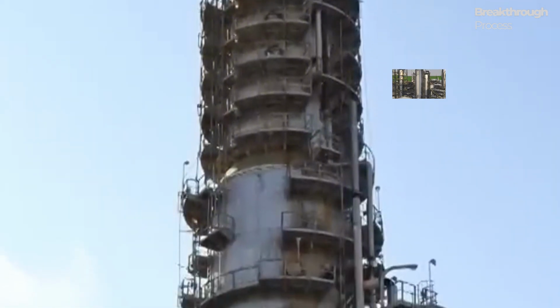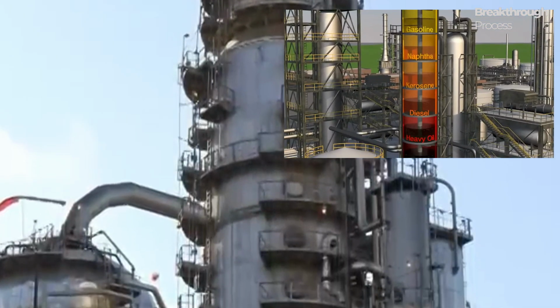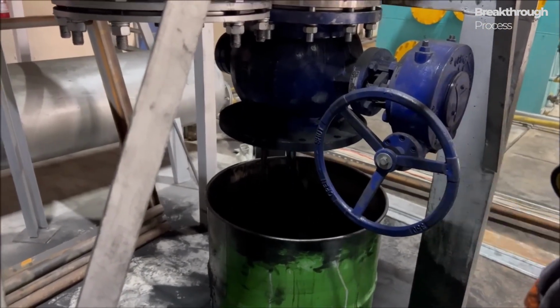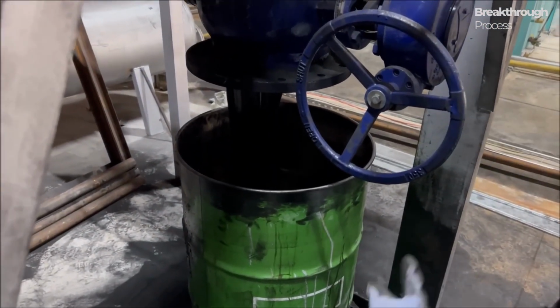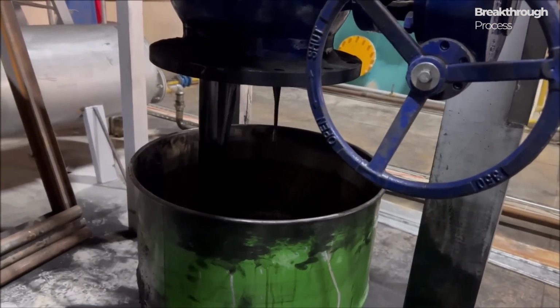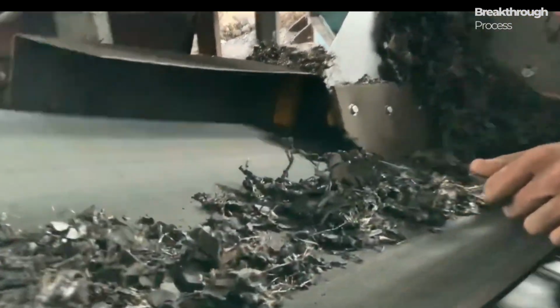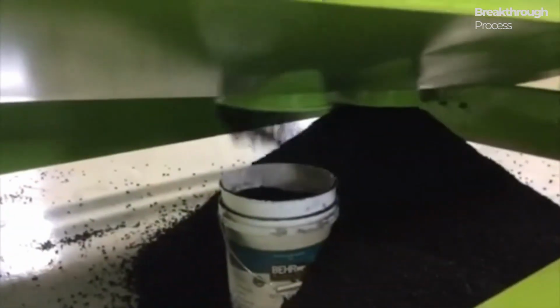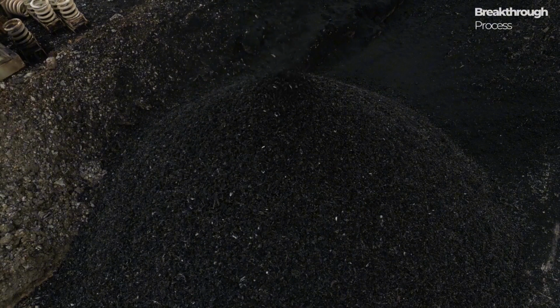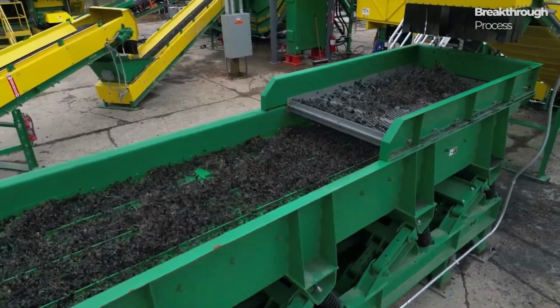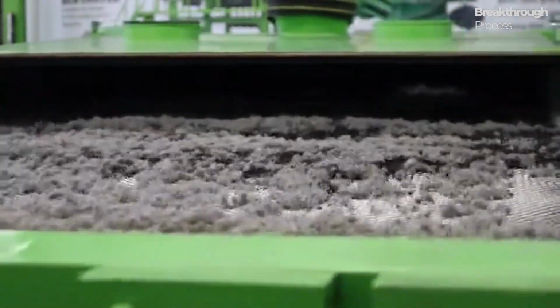The liquid compound condensed from the pyrolysis gas vaporized through the tower trays is recovered and processed through multiple stages for use as fuel or feedstock for petrochemical products. The remainder consists of carbon black, valuable in the production of rubber and dye products, and steel, which can be reused in metallurgical processes.